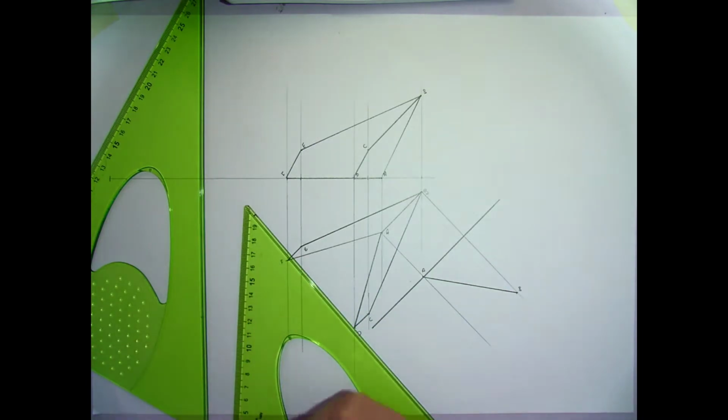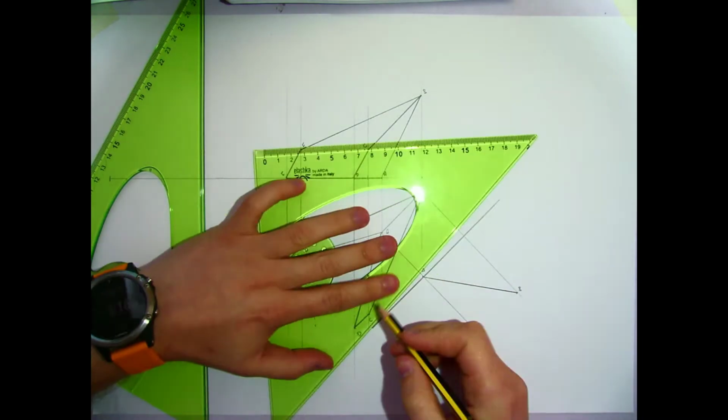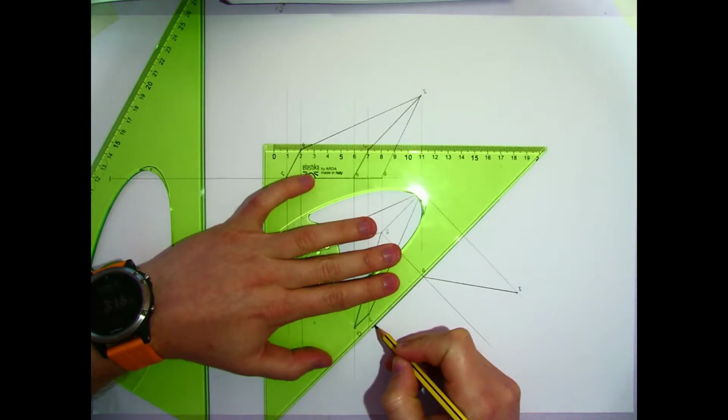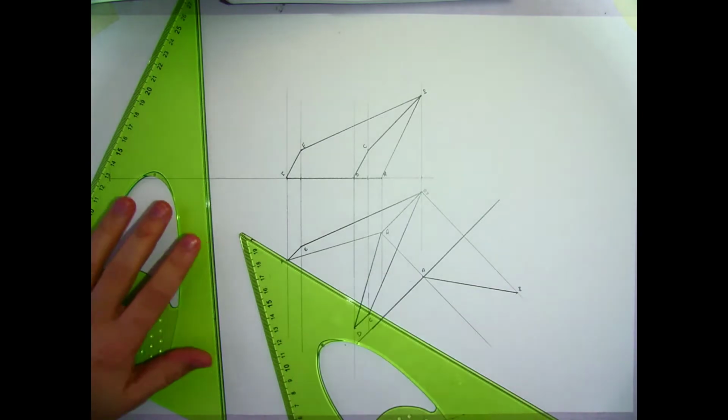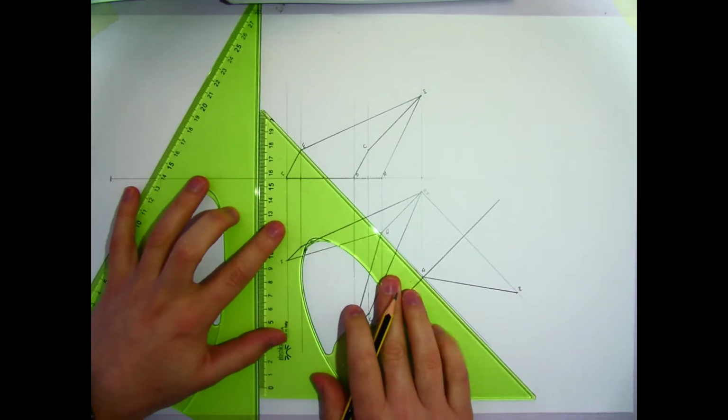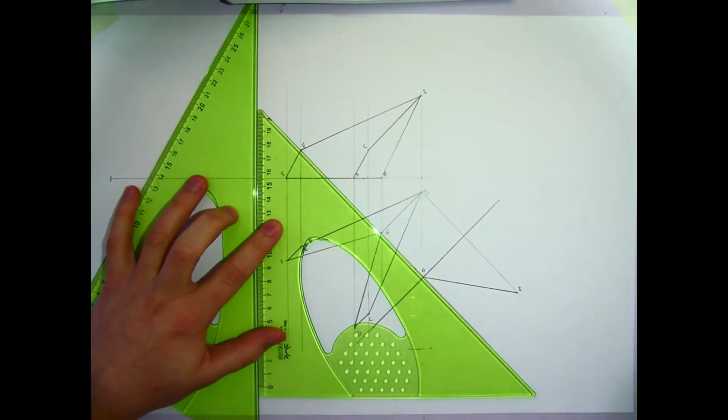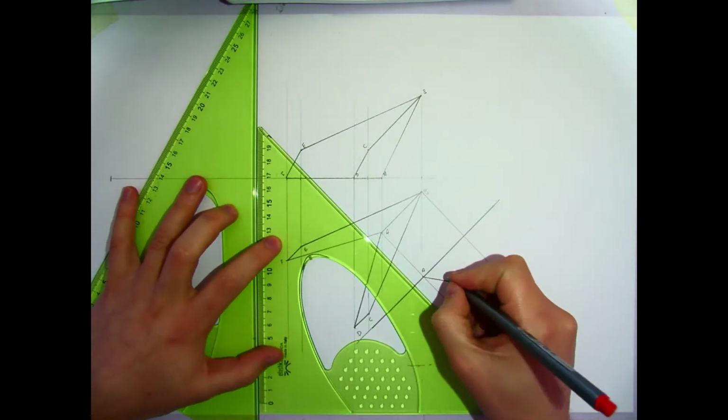Now I'm going to take each of my remaining points, C, D, E, and F, and project them out here also, because I'll need them for the next part of this. So I'll just label my true length.